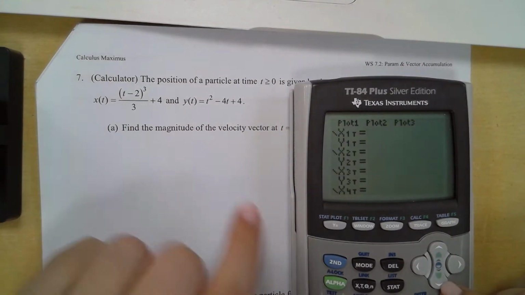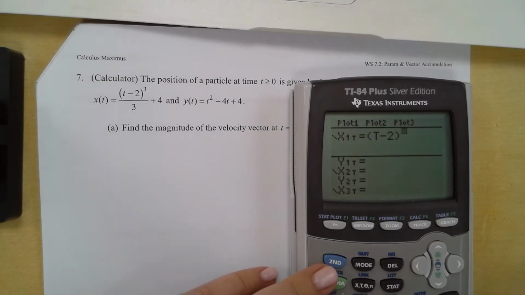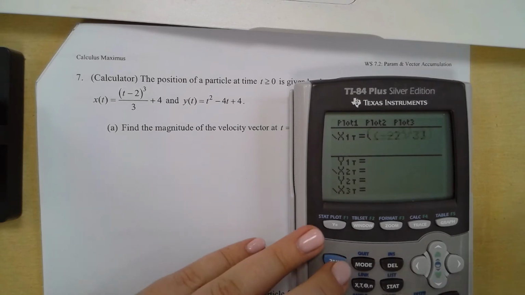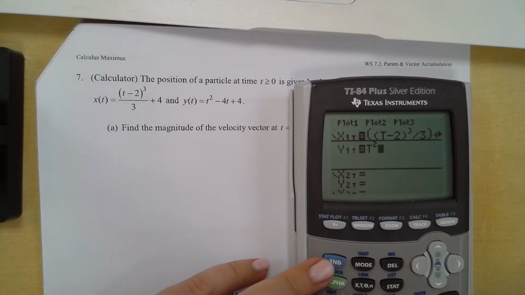So let's put in t minus 2 quantity cubed divided by 3, and I should probably have some parentheses around this, and then plus 4, and t squared minus 4t plus 4.